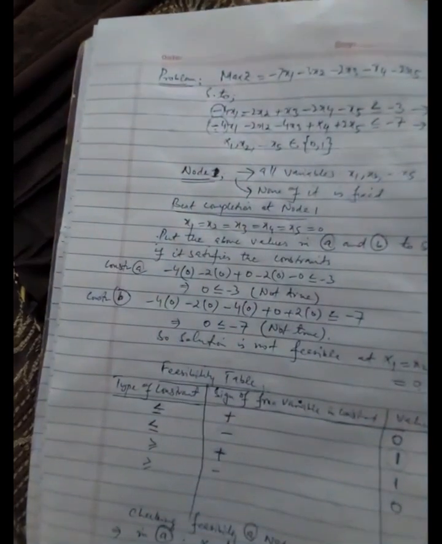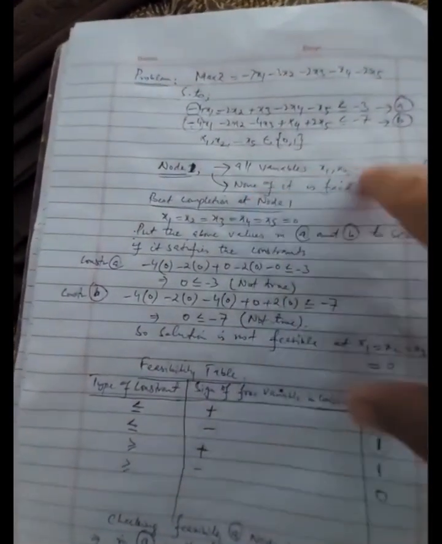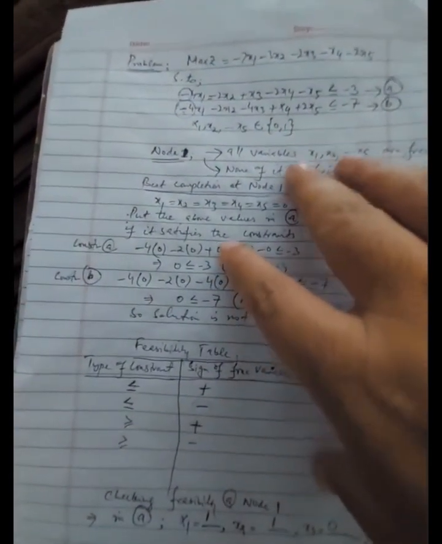So at node 1, we know that all the variables are free. We haven't actually fixed any variable to have a specific value. So all variables will be free and none of them is fixed.